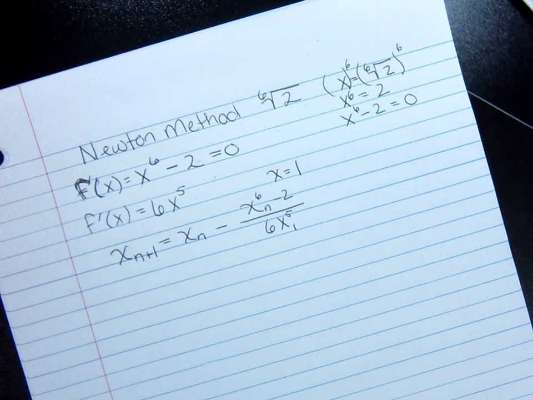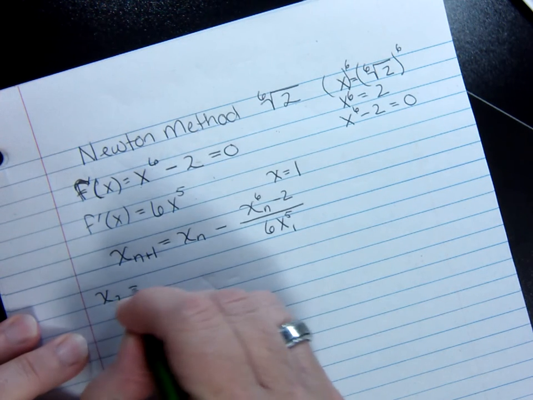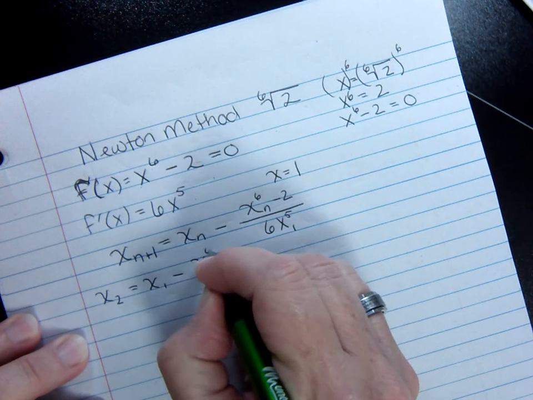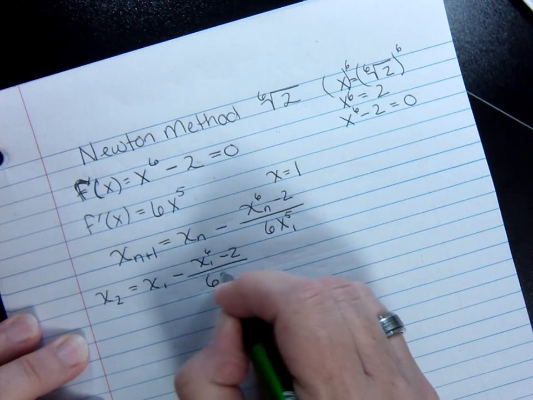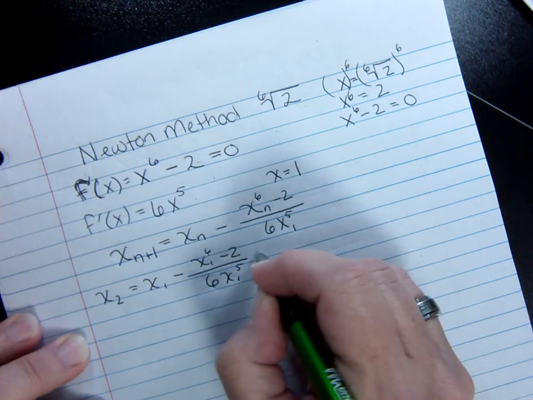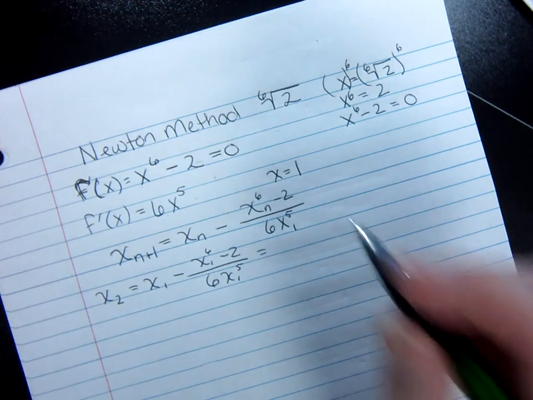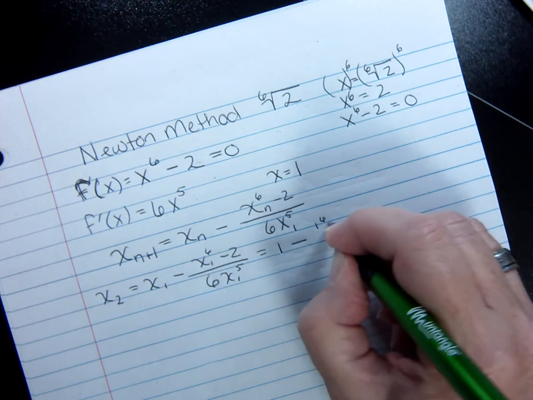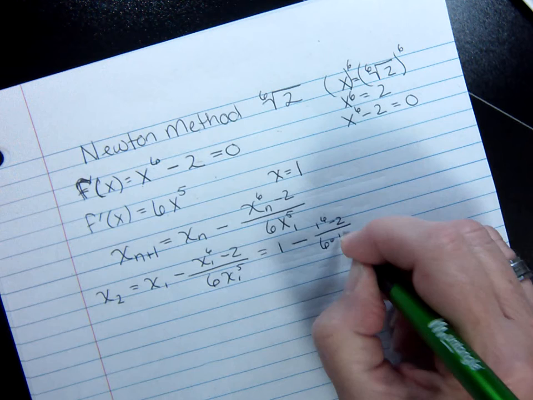Okay, so if I'm going to start at 1, that means I'm going to have x sub 2 equals x sub 1 minus (x sub 1 to the 6th minus 2) over 6 times x sub 1 to the 5th. And if I plug all of those values in, I'm going to have 1 minus (1 to the 6th minus 2) over 6 times 1 to the 5th.